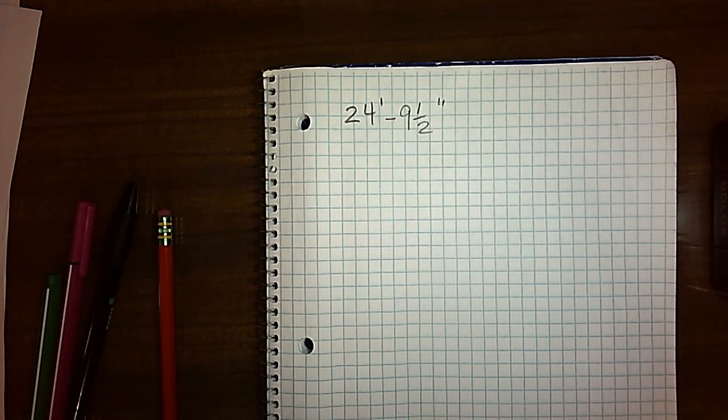Because there are 12 inches in 1 foot. Are we following so far? Yeah. Okay. So, because I need a decimal feet, I can't just write 24.9.5. I can't have 2 decimals.